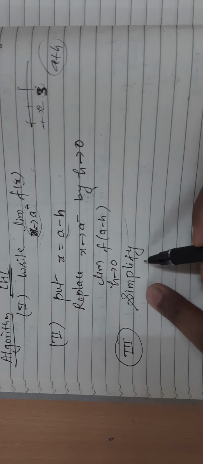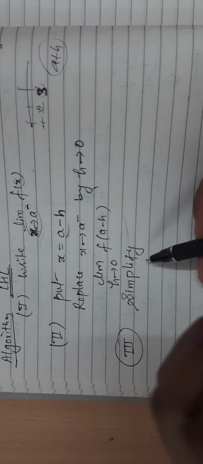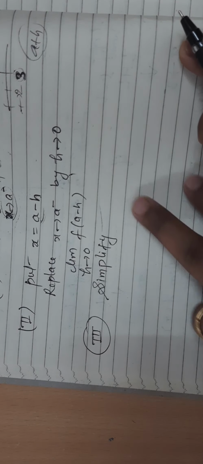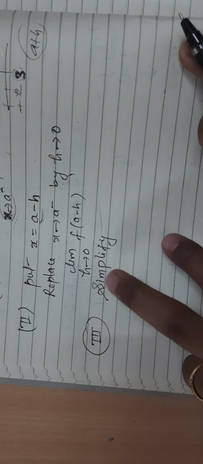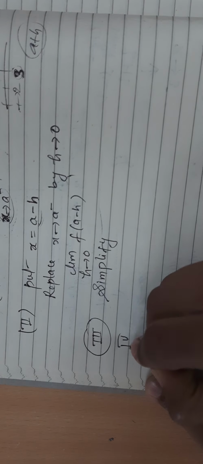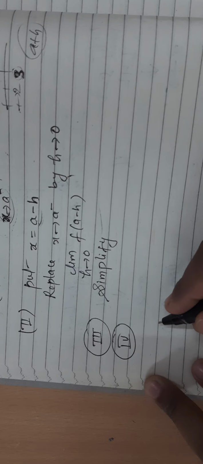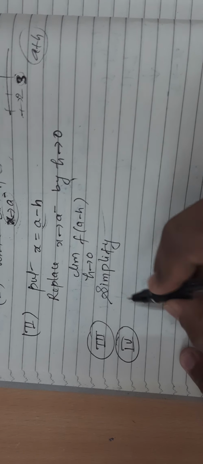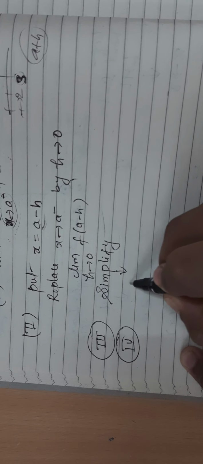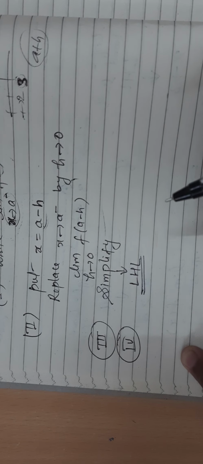Suppose the function is a polynomial function or a rational function, then we'll use a different formula to simplify in this third step. Now the fourth and last step: after simplification we will get our left hand limit, LHL.